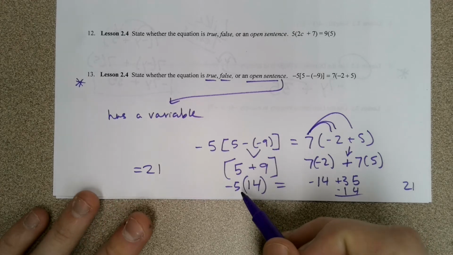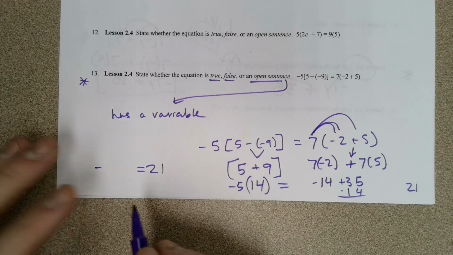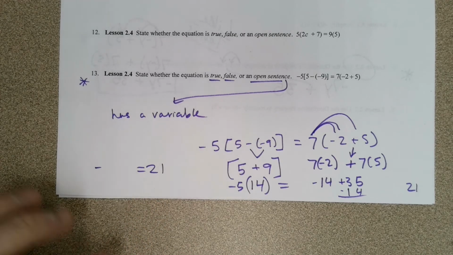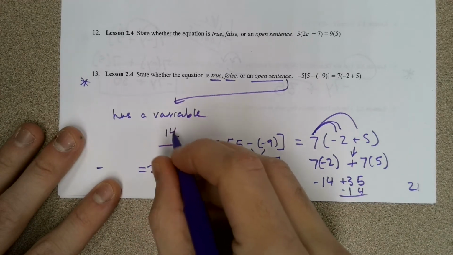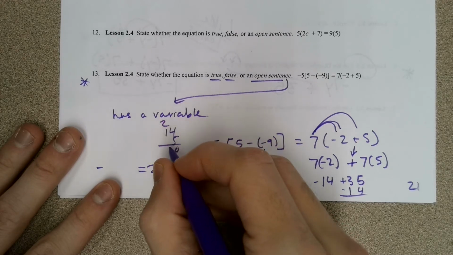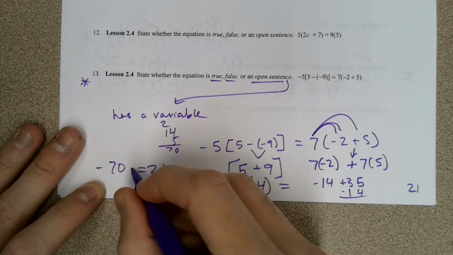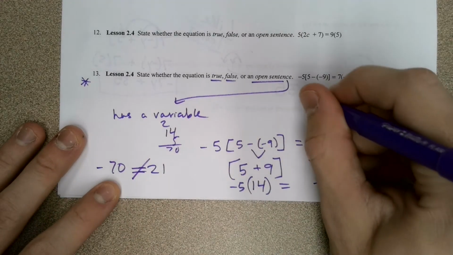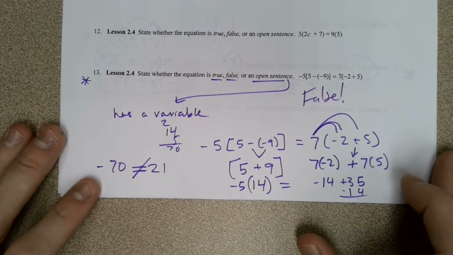Now I'm to here, negative 5 times 14. I know it's going to be a negative number, so I can already tell from this that these are not going to be equal to each other, but we'll finish the problem. 14 times 5 is 70. Negative 70 is not equal to 21, so this would be false. Good work.